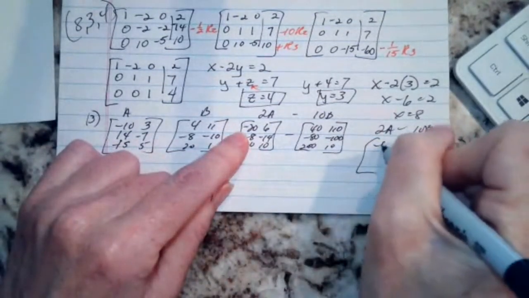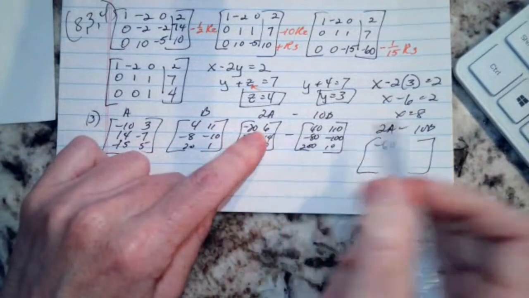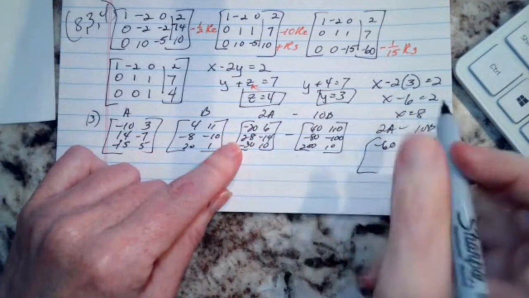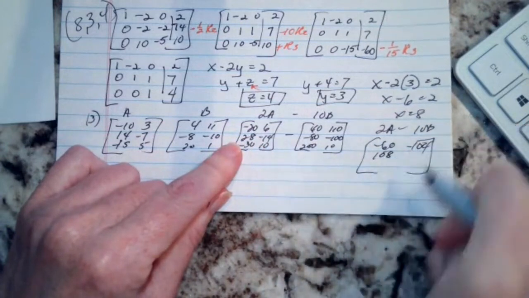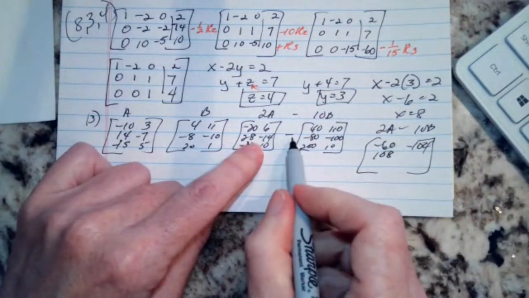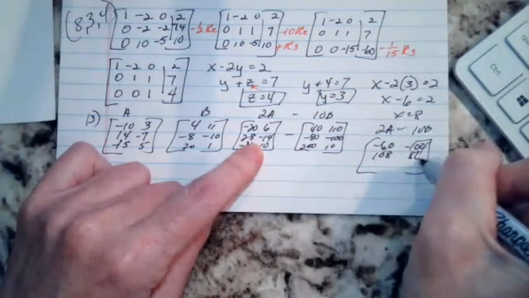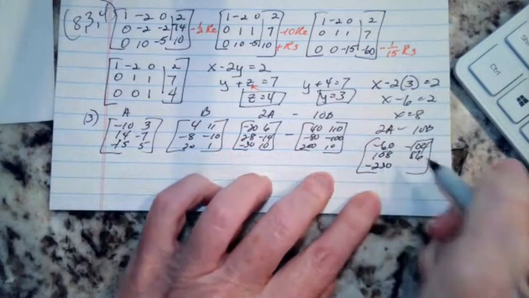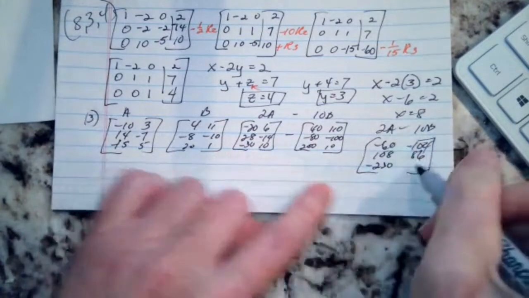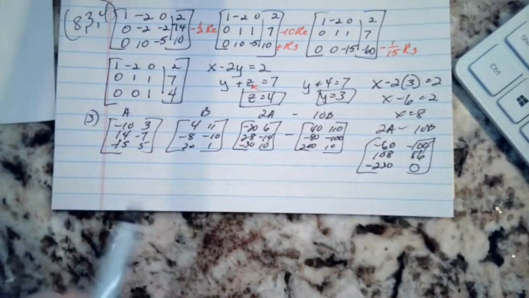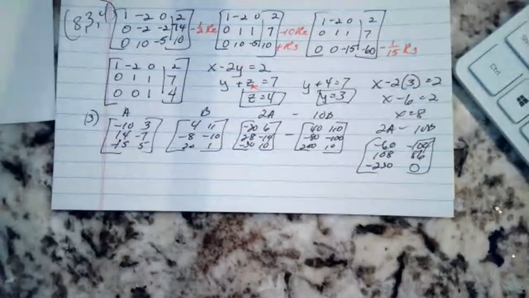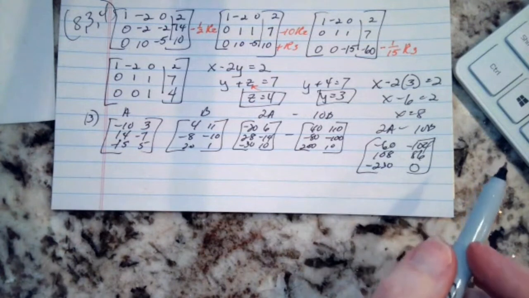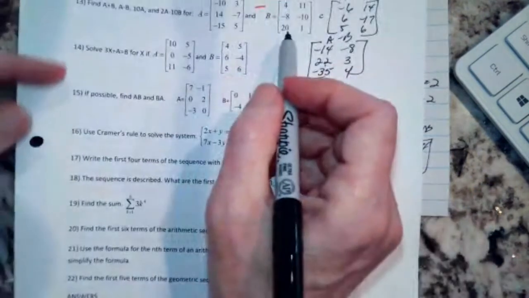And then 2A minus 10B: negative 20 minus 40, 6 minus 110, 28 minus negative 80, it looks like that'd be 108, negative 14 minus 100, 86, negative 30 minus 200, negative 230, and then 10 minus 10. I think that's right. That was kind of quick and sloppy, but I think that's right, though. Okay, so that's number 13.